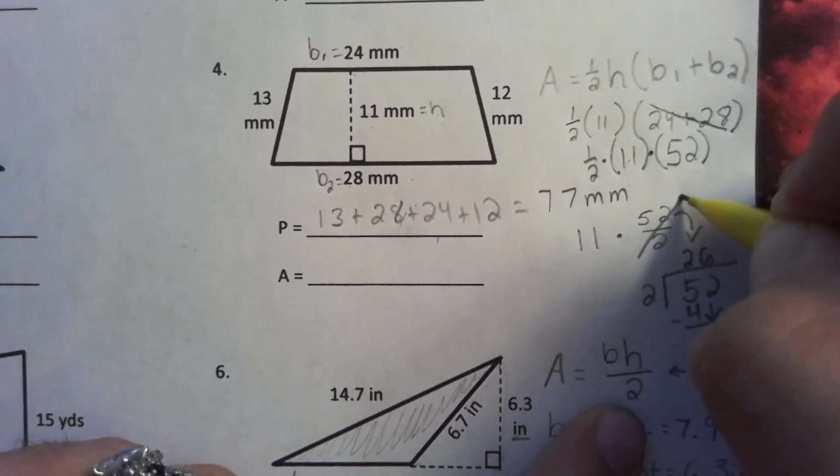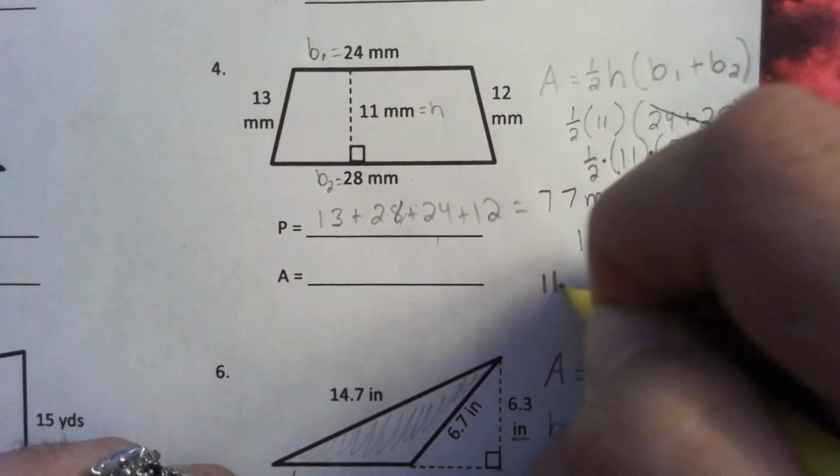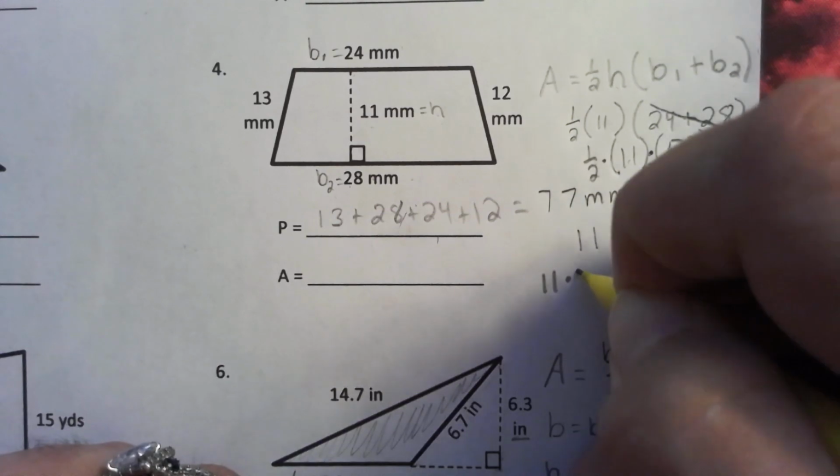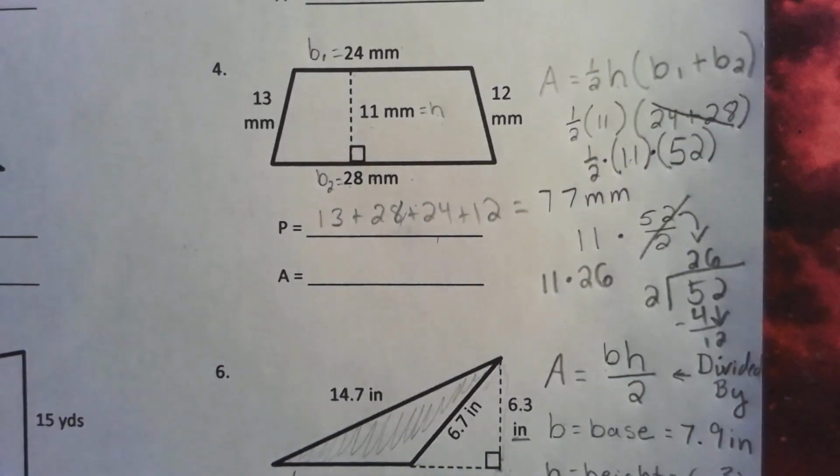Okay, so if we cross that out because we've solved it, we are now left with 11 times 26. And again, you could use a calculator. It would be 1/2 times 11 times 52, but it would still come out to the same number. At the end of the day, the numbers would still give you the same answer. And with that, we are now going to do our 11 times 26, which is our final deal that we have to finish up.